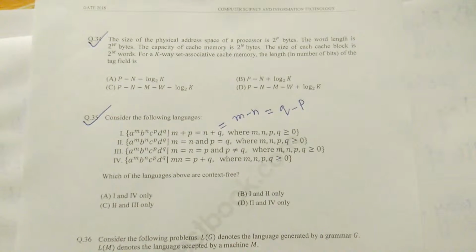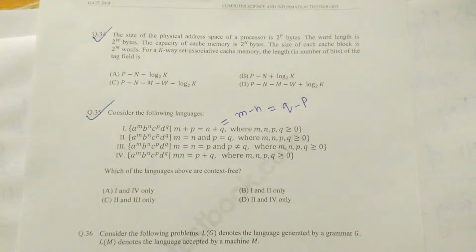Okay, question number 35, which is from computer theory of computation. Consider the following languages. They have given four languages. Which of the following languages are context free? So we know the characteristics of context free: if a language can be compared once, that is, if it can be implemented by one stack, then it is a context free language.